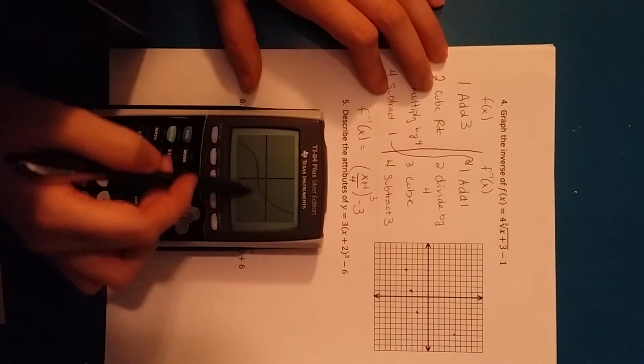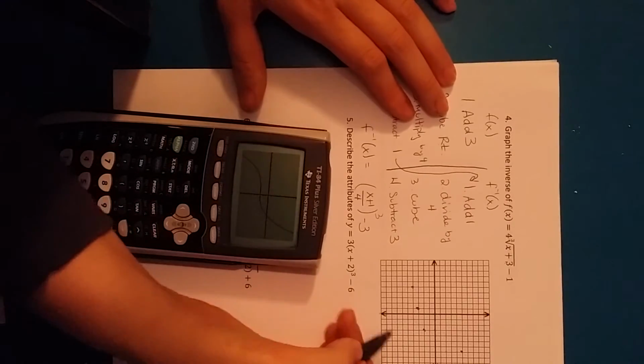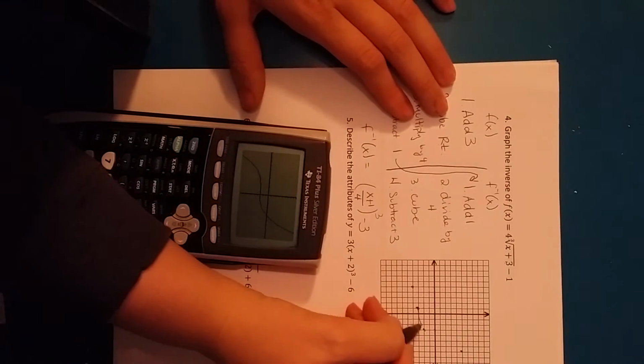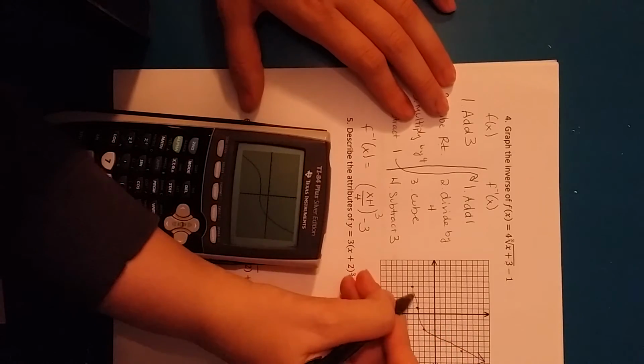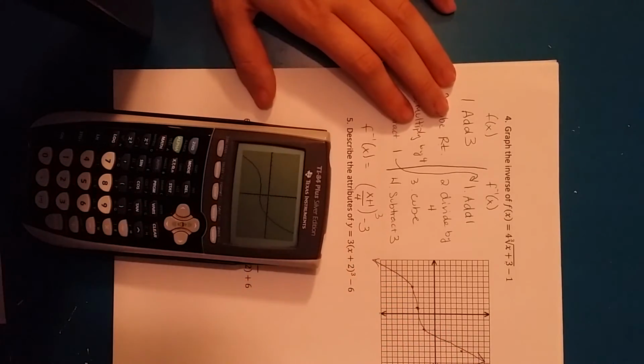So I know it has to look something like this, so I can just kind of connect my dots. Good enough.